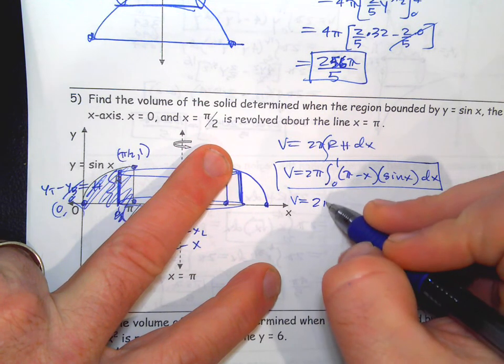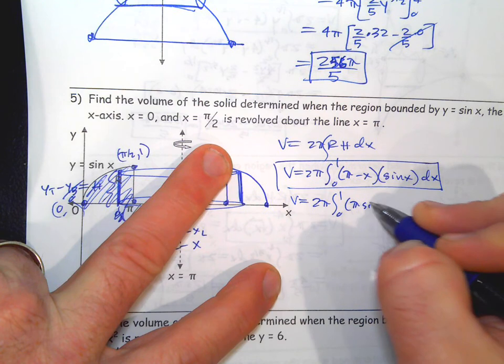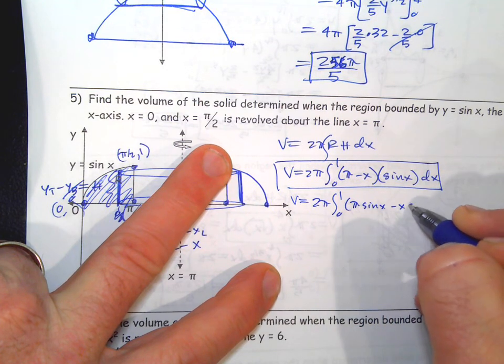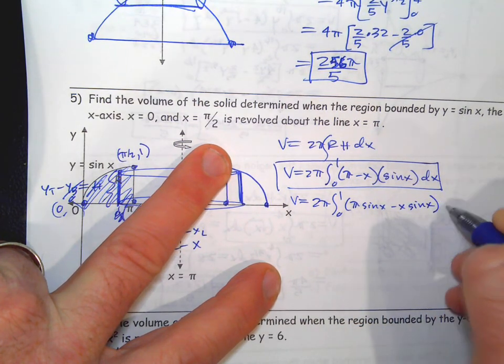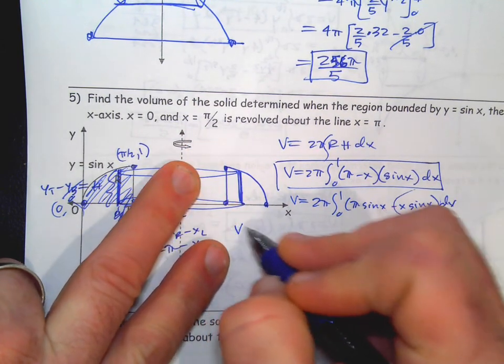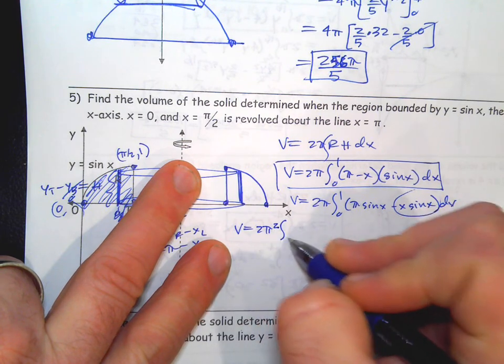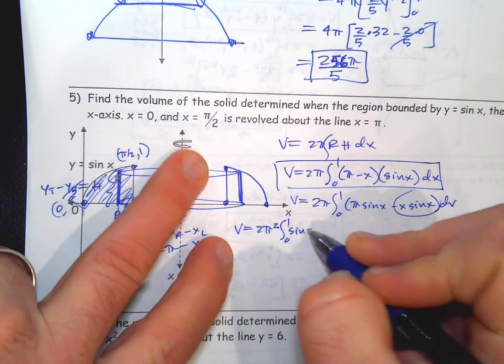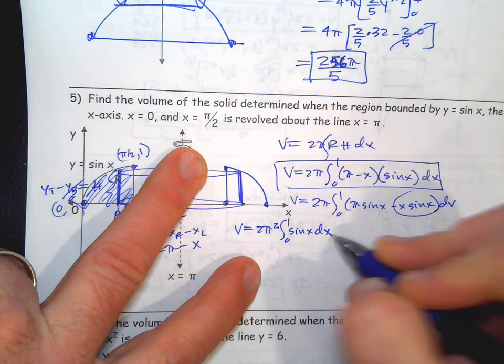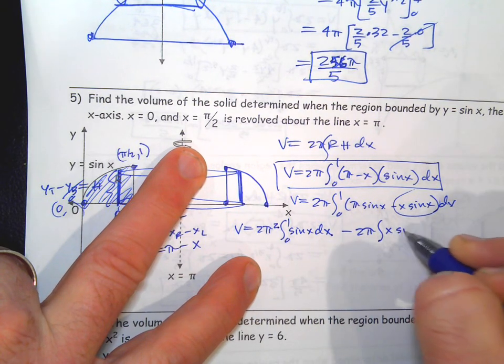So 2 pi, 0 to 1, I would distribute this. This is where you're going to use integration by parts on this guy right here. I'm going to split it up. So we have 2 pi squared integral 0 to 1 of sine x dx, which should be okay, minus 2 pi integral of x sine x dx.